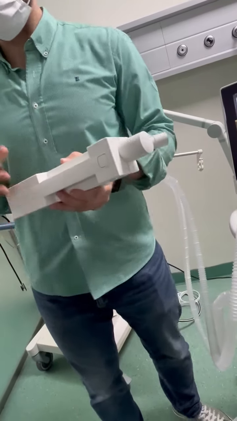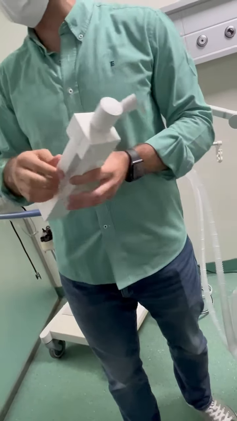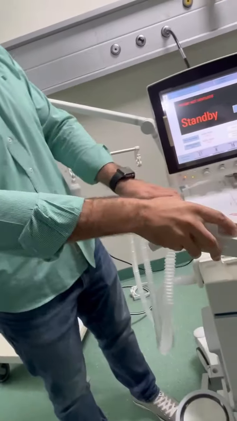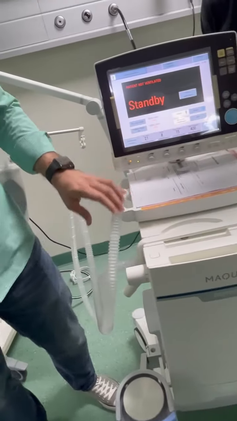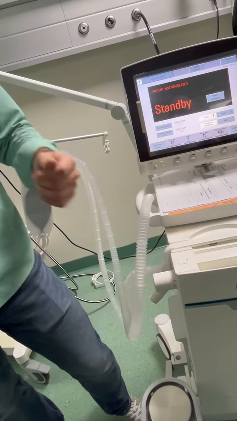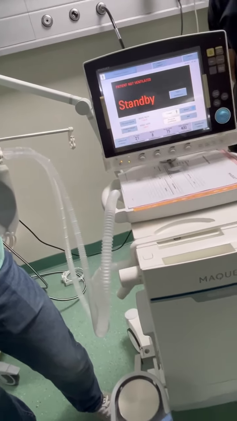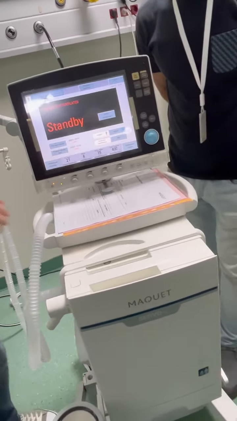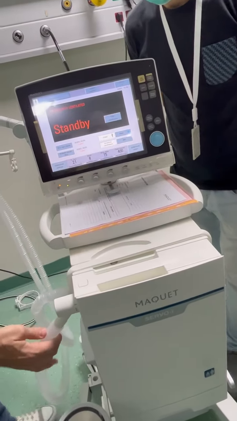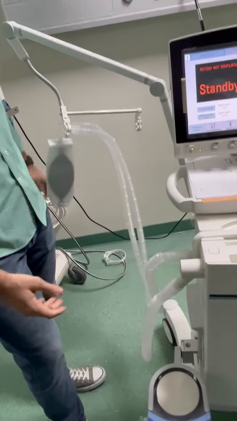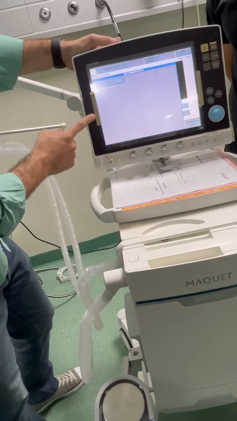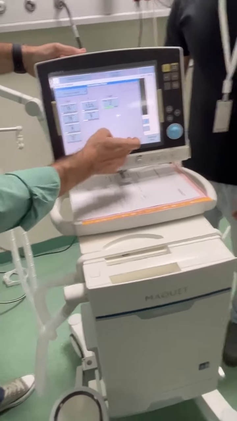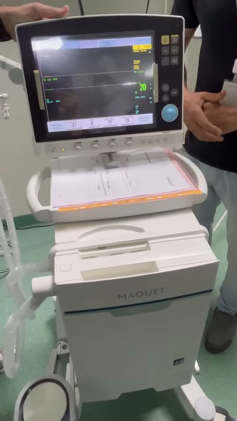The third way: when you bring it, for example, from CSSD and you connect it and it does not pass the previous check, what is the reason? It might still have some liquid inside, not dry yet. What should I do? Just connect it to a test lung and test tube, go to pressure mode, and operate the ventilator.